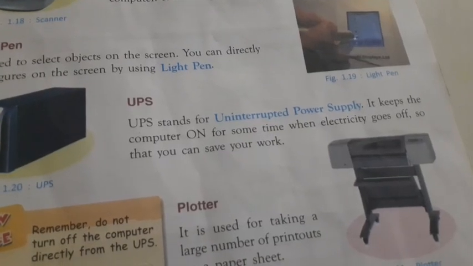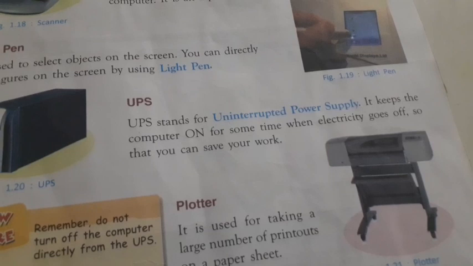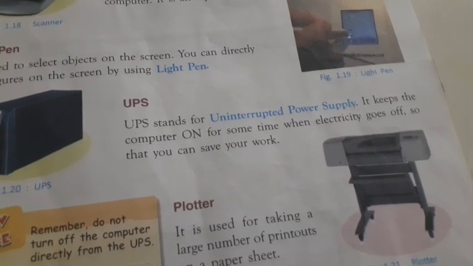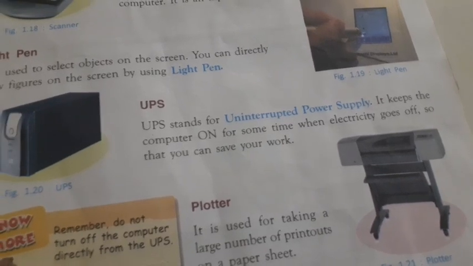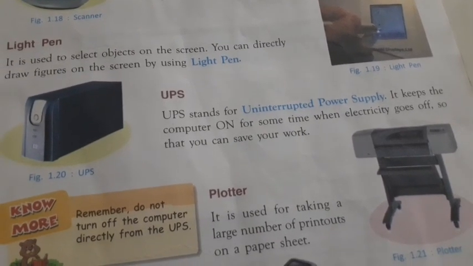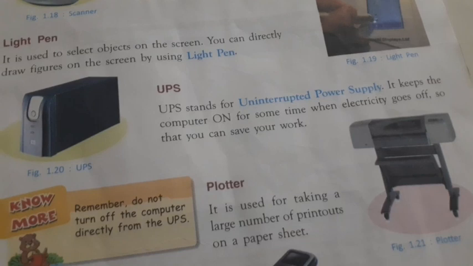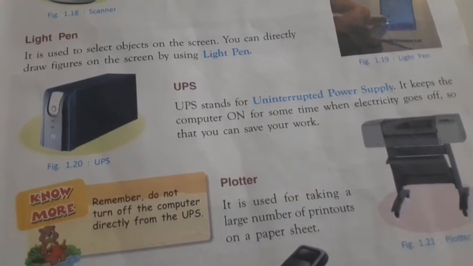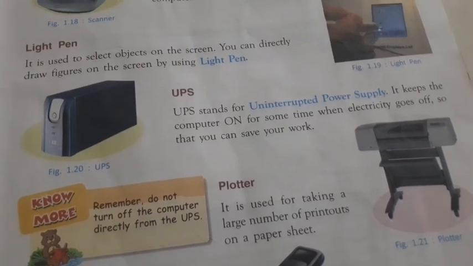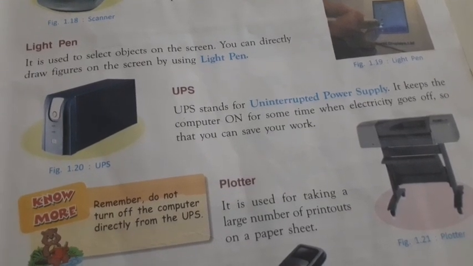UPS means uninterrupted power supply. It keeps the computer on for some time when electricity goes off, so that you can save your work. If the power goes, what will happen? The computer will turn off. Then the data which we are working with will be lost.